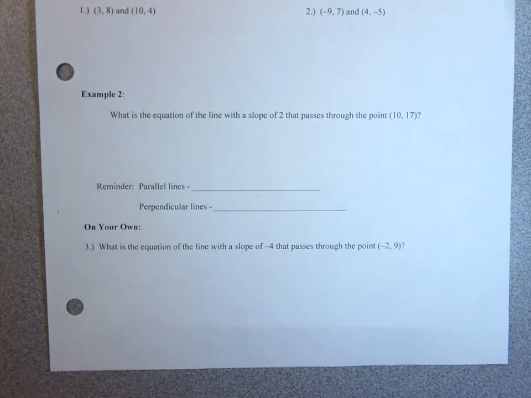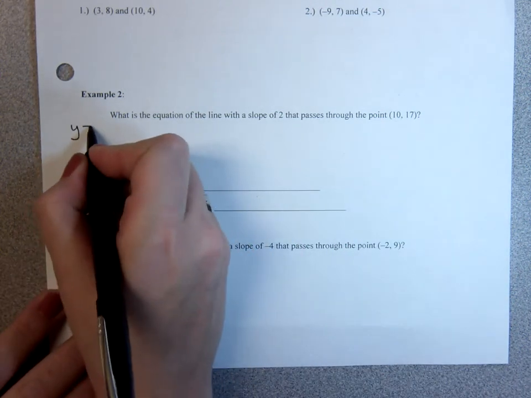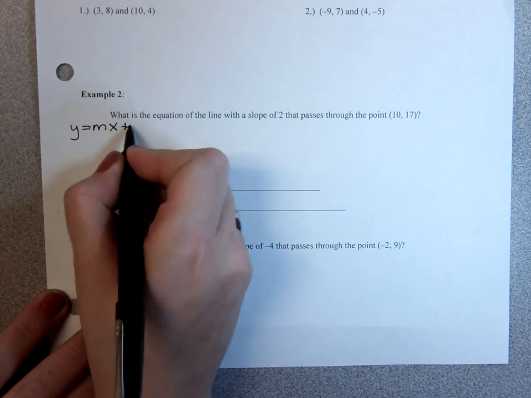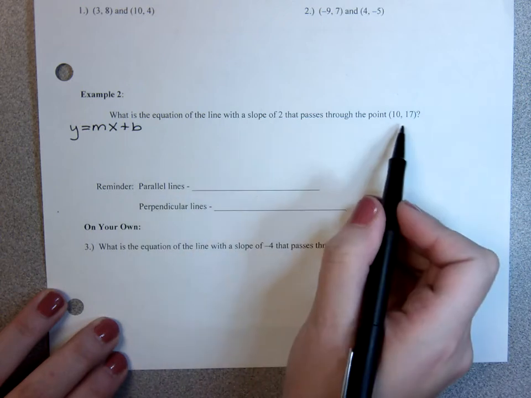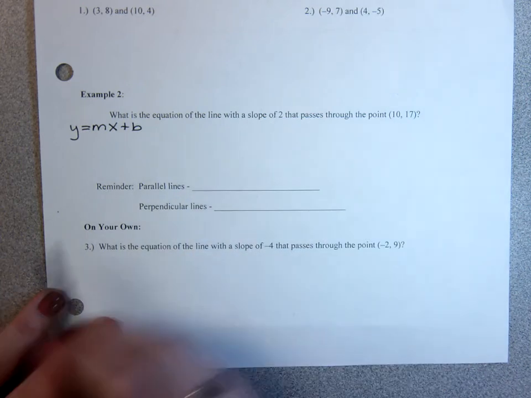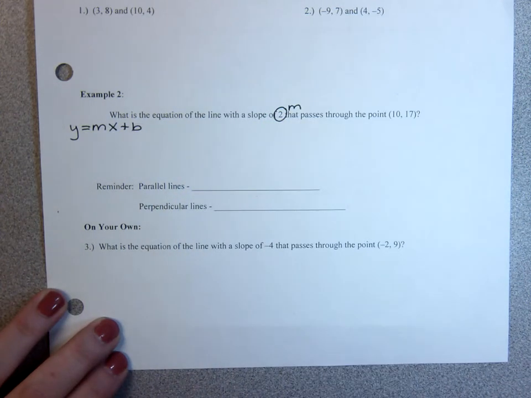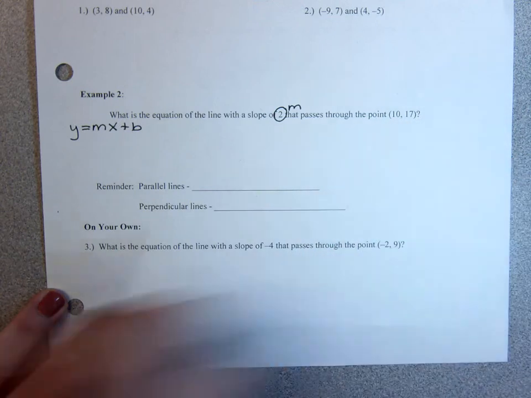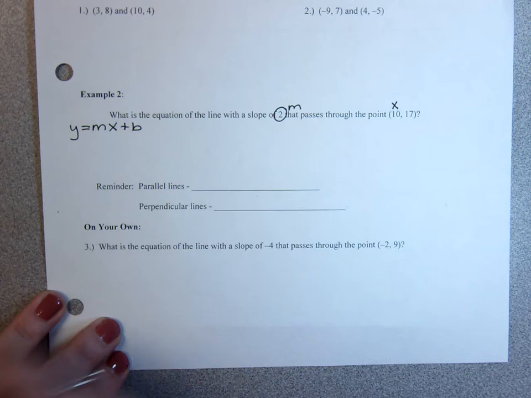Next, we're going to practice more writing an equation of a line. We did this one of the first skill builders. So remember our equation in slope-intercept form is y equals mx plus b. In this problem, we're given the slope and 1 point on the line. So what is the equation of a line with a slope of 2? That's our m value. It goes through the point 10, 17. Now remember, this is an x and a y value.